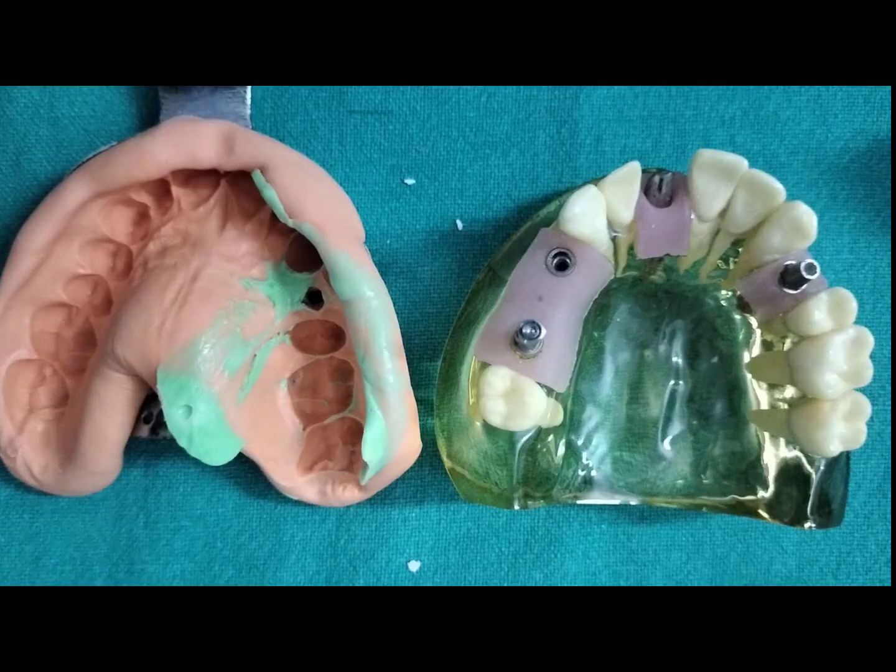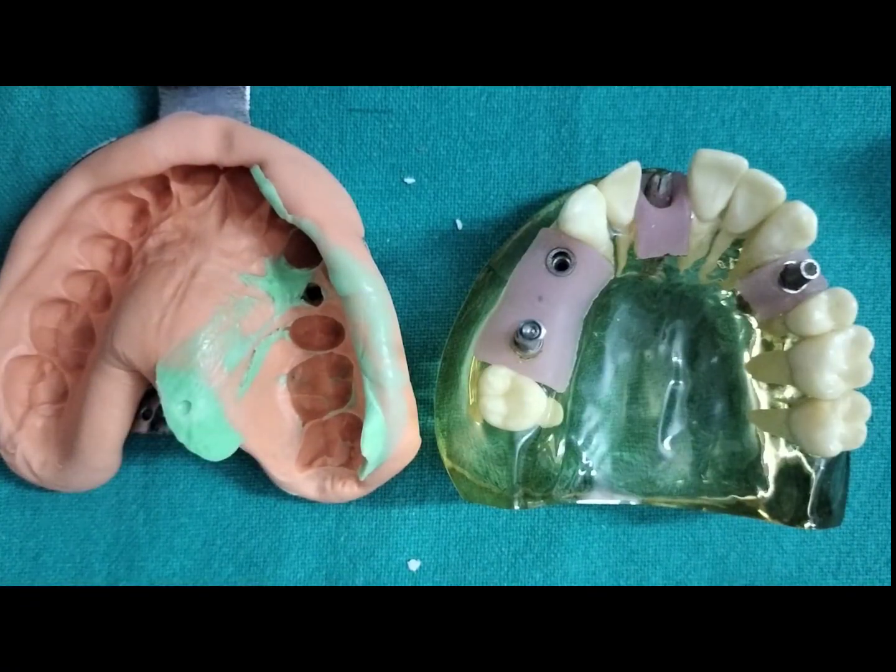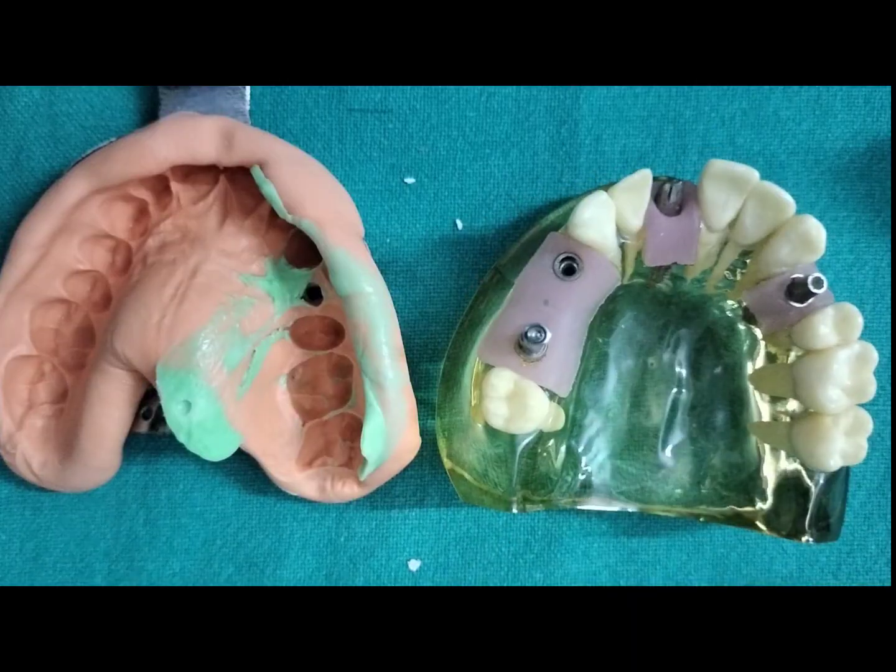So quickly to revise, remember a very simple rule: for single implant you use a closed tray technique, and for multiple implants you use an open tray technique. So understand this principle rather than memorizing these steps.